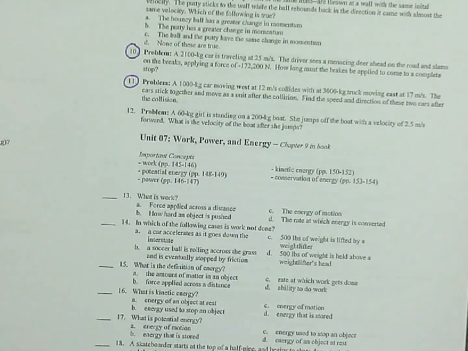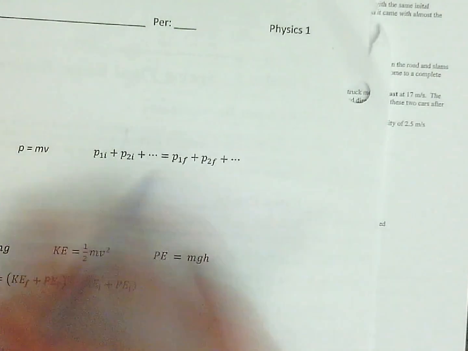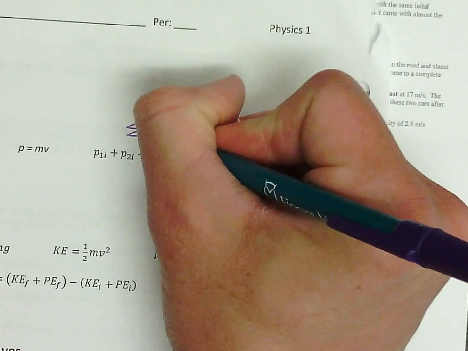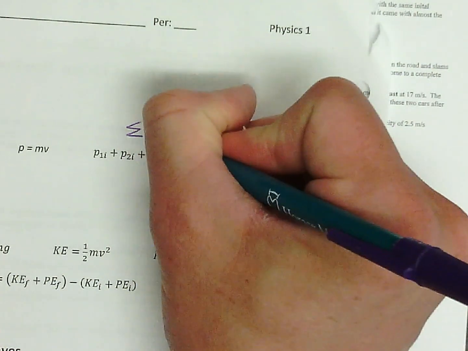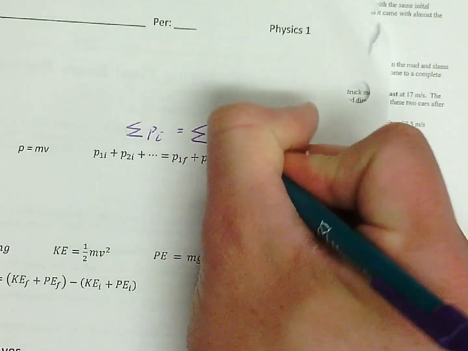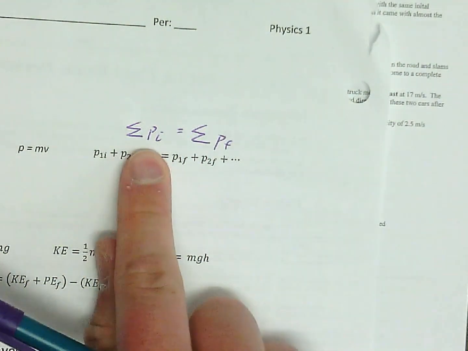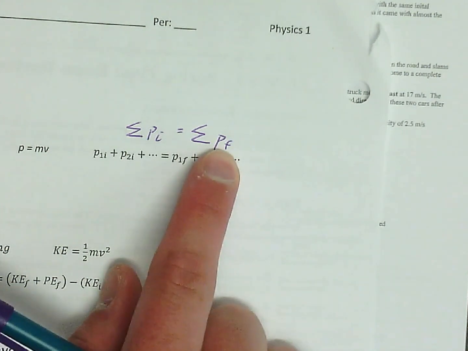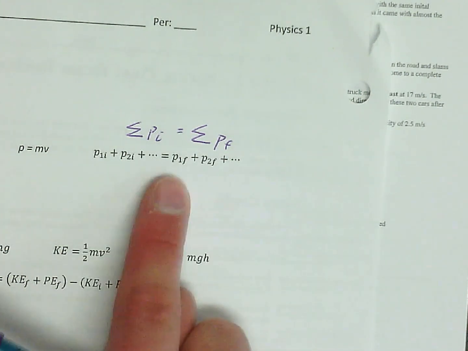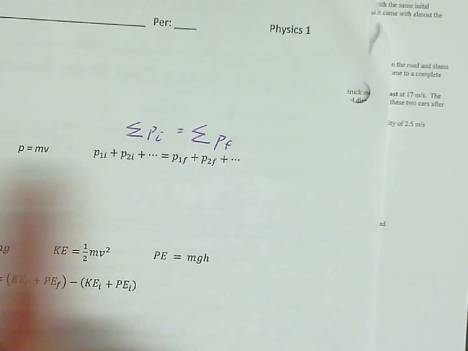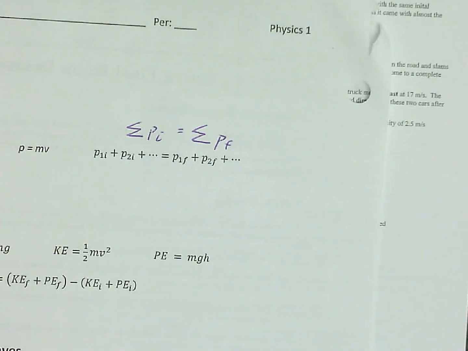And the way we wrote it originally, we introduced it like this: sigma p_i equals sigma p_f. Basically, the total momentum before equals the total momentum after, which is what this is. We're just adding all the values together. Remember, momentum is p equals mv.